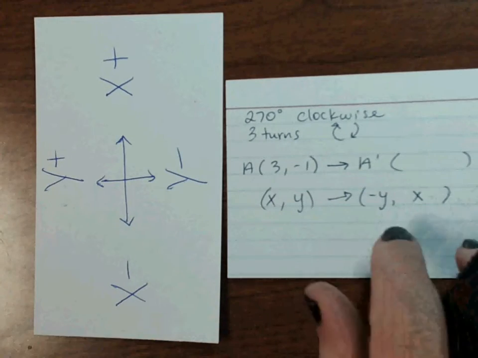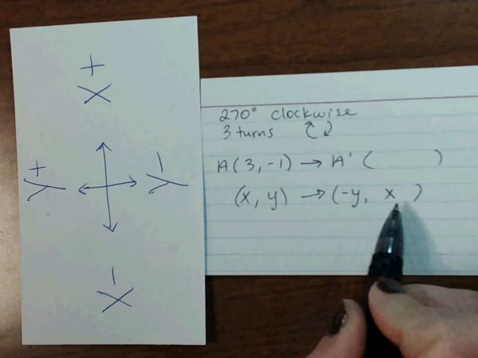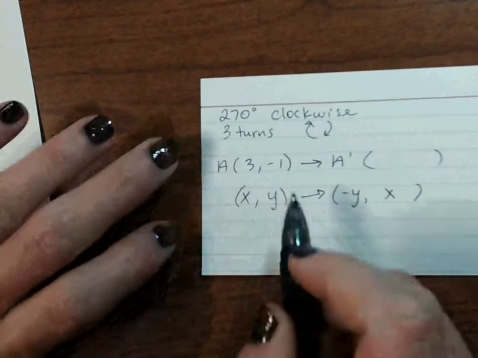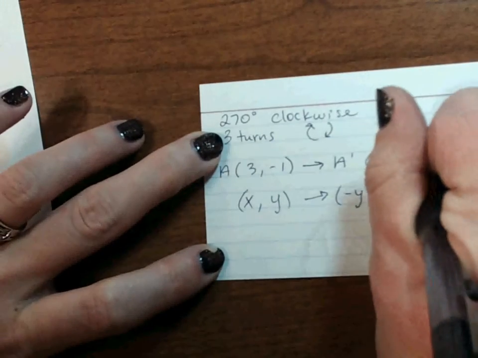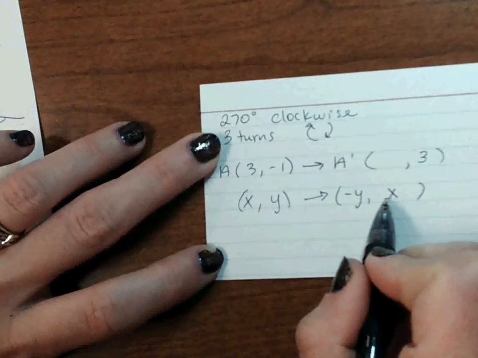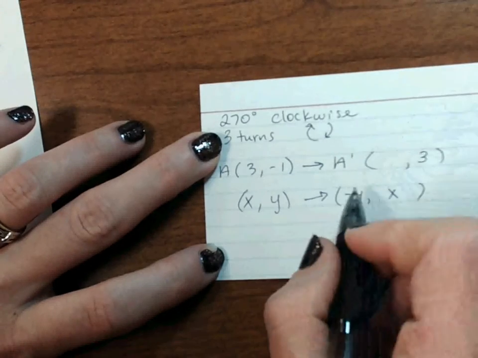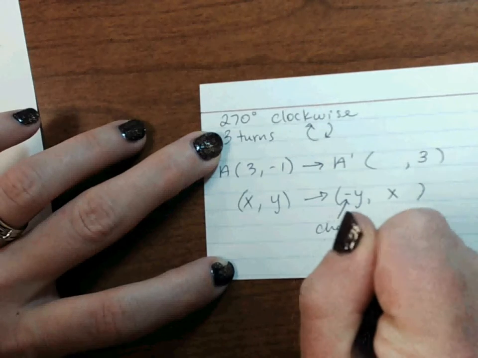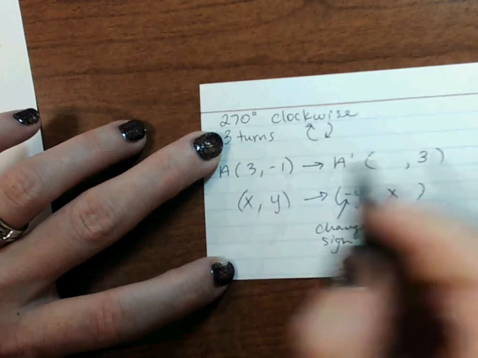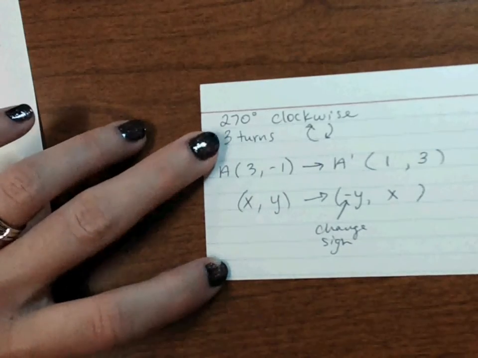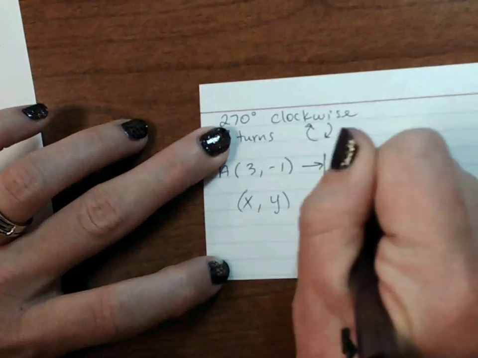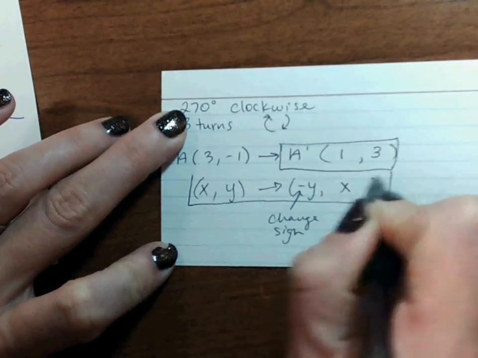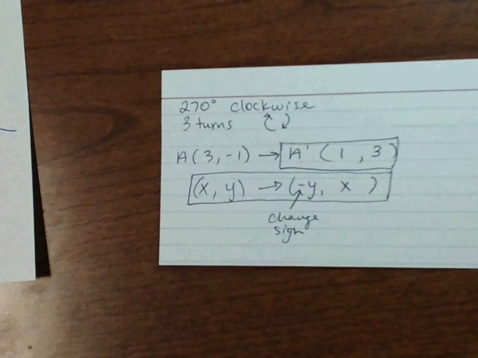So again, there's 2 changes. We have switching places, but we also have one value changing sign. So my x that used to be in the front now moves to the back, but nothing changes. Now my y that used to be in the back gets moved to the front, but it also has to change sign. So it used to be a negative 1, it now becomes a positive 1. So I have my new translated point A prime, but I also have the rule that I just generated for this rotation.